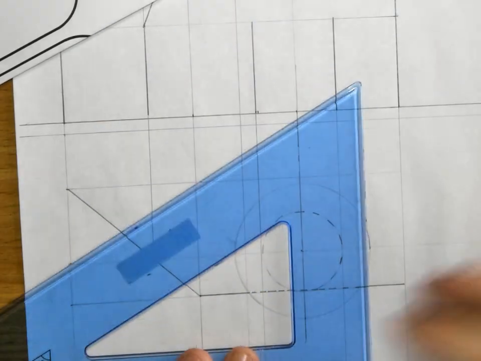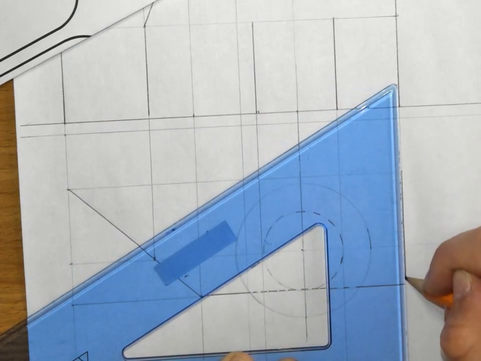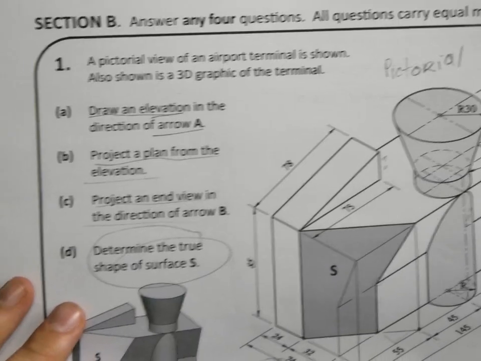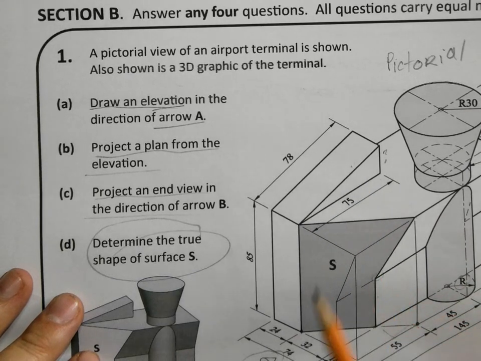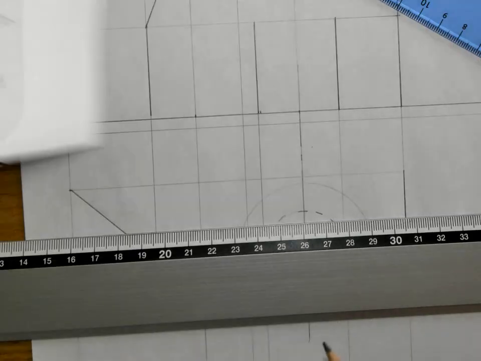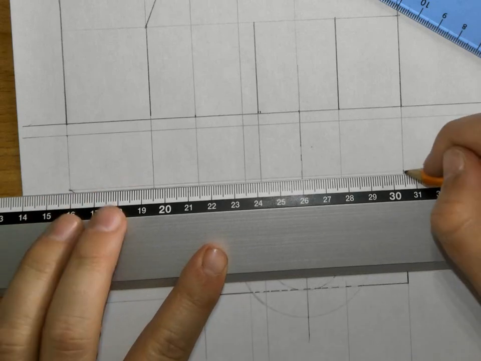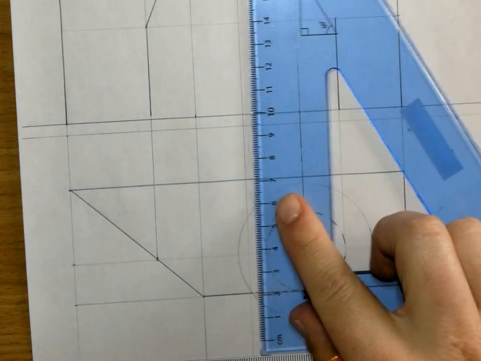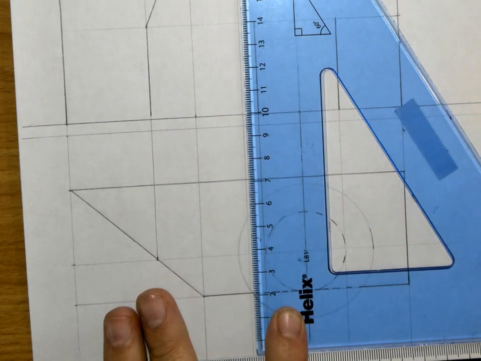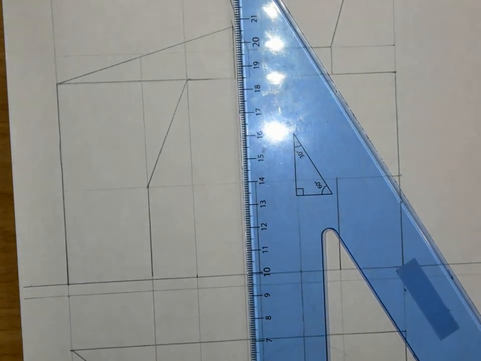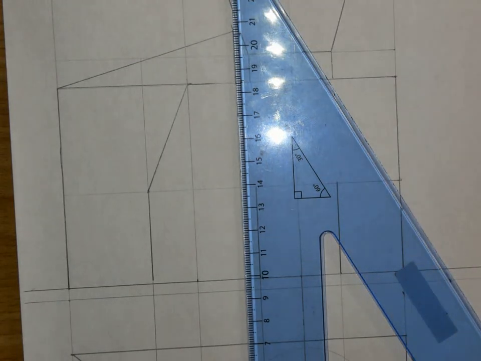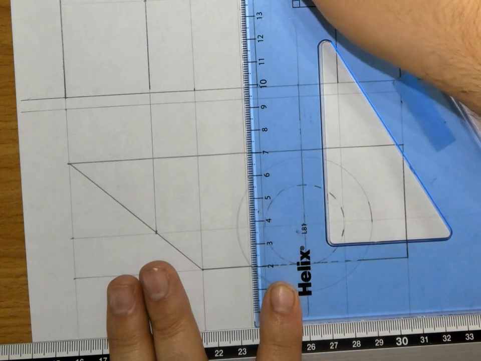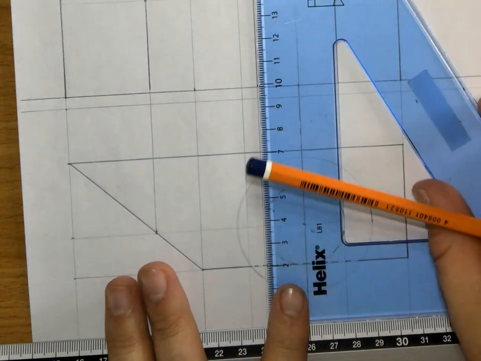Heavy there. Then once I've that done, we're going to attack this little step. It's width 15. So I went all the way above to elevation and took the point down from elevation here, lightly down to plan, and then I measured.